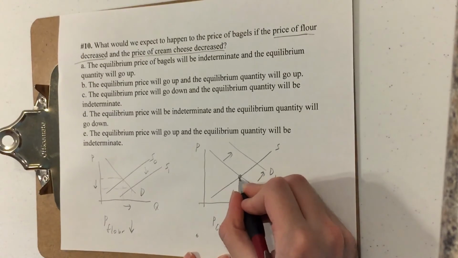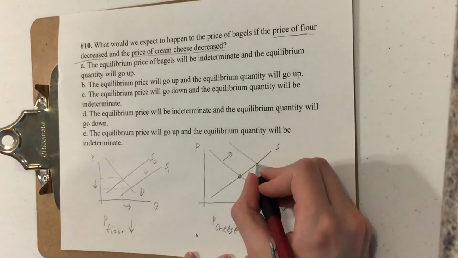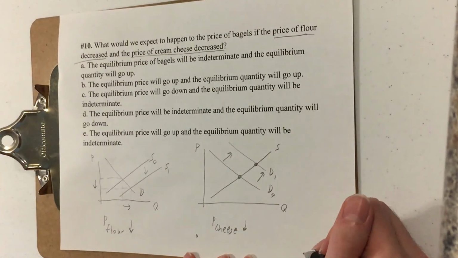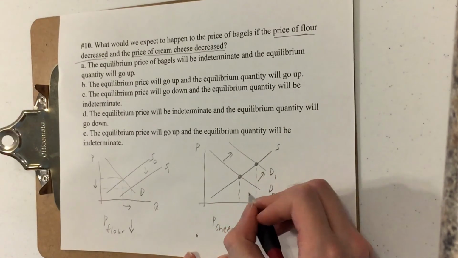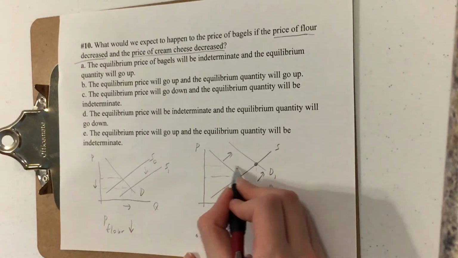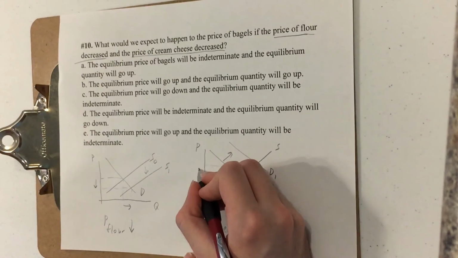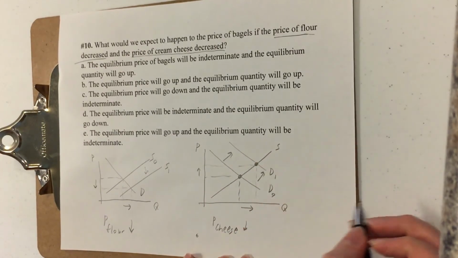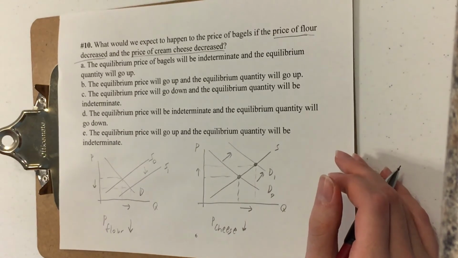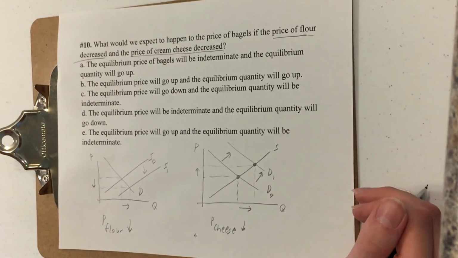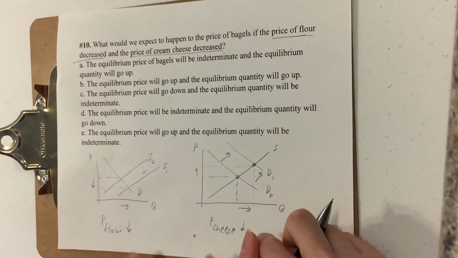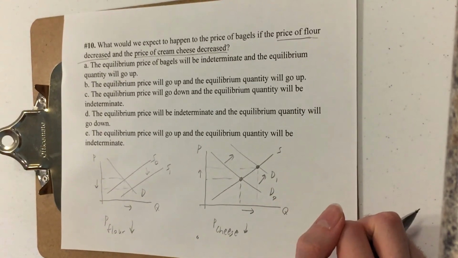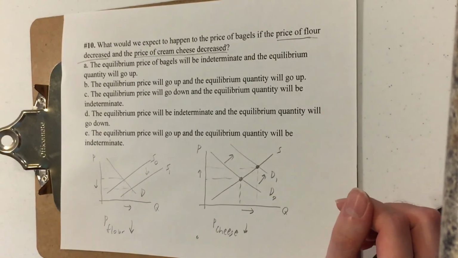So we start over here, old demand, old supply. Then we go up there, a new demand. That's going to push prices up. It's also going to increase quantity. So that's how you look at the individual shifts. Now we have to combine them.